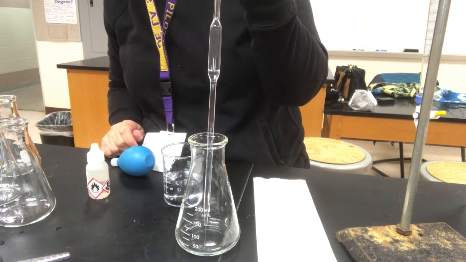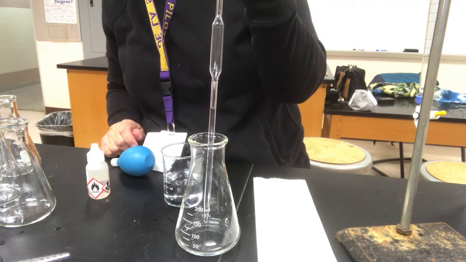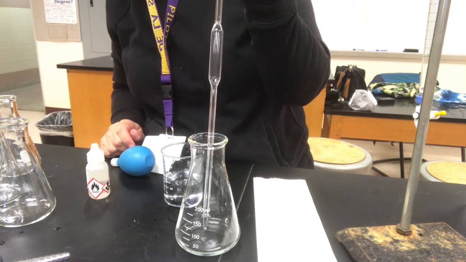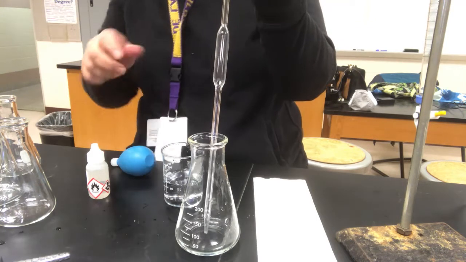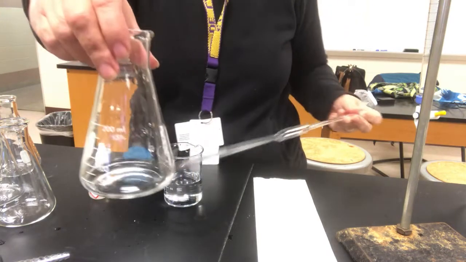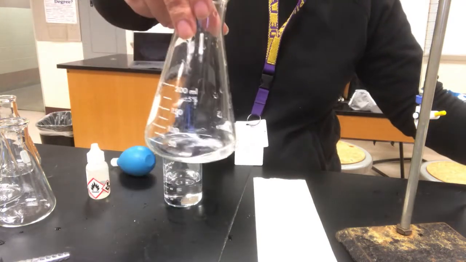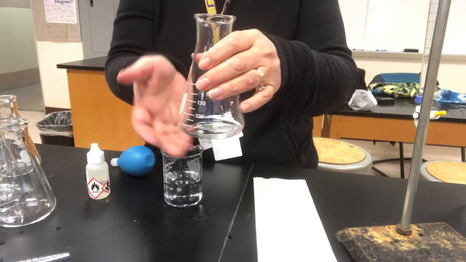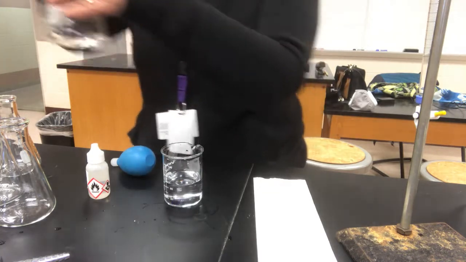Now, one thing that's not in the procedure that I should have put in is that with this 10 milliliter pipette that we're using here, that's not a whole lot of volume. So when we put it into the Erlenmeyer flask, it's pretty shallow. So in order to see a nice, even pink color for our end point, it's nice to have a little bit more volume of water in there. So I'm going to go ahead and add some distilled water.